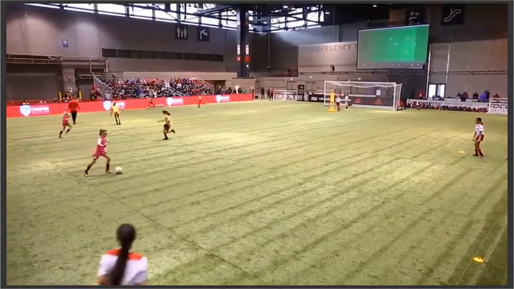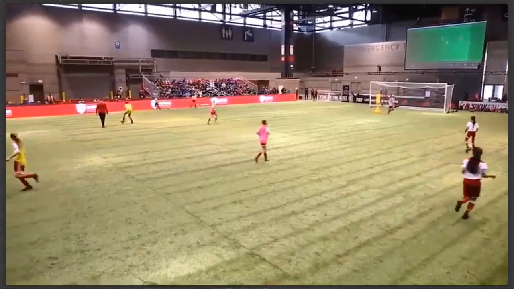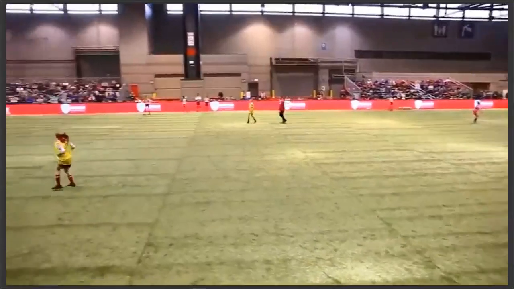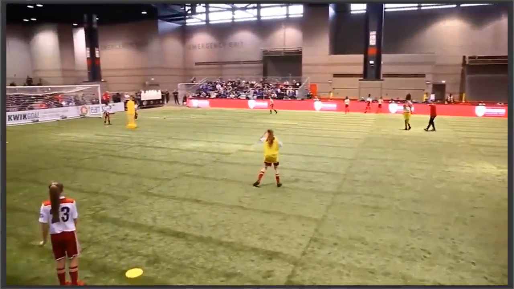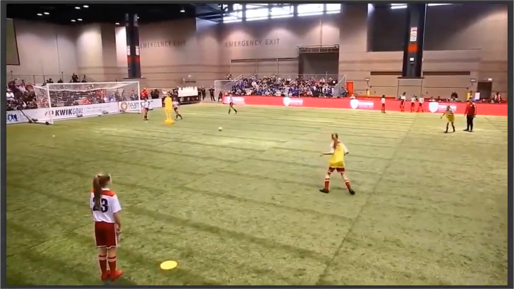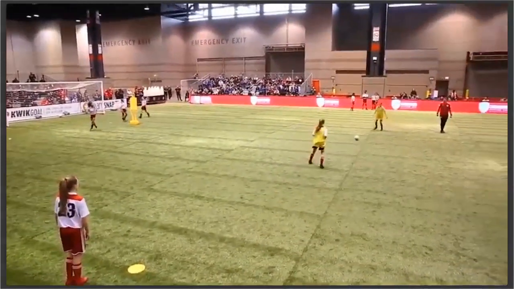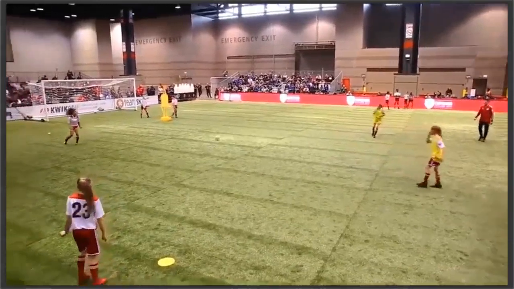So we can see the ball. Good. Stand still. Stand still. Good. So we want to keep this lane open, okay? Keep playing. Good. And now go and stretch it again.